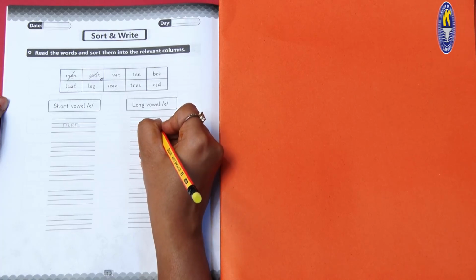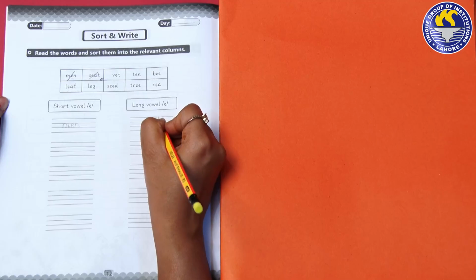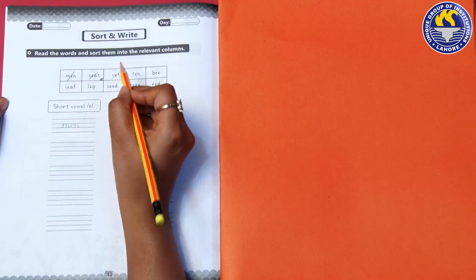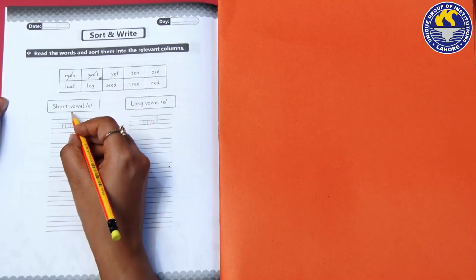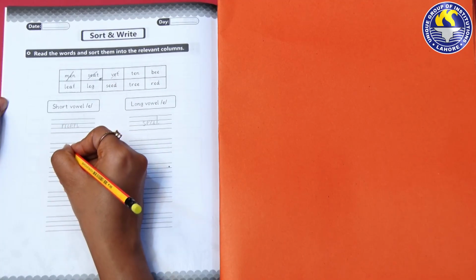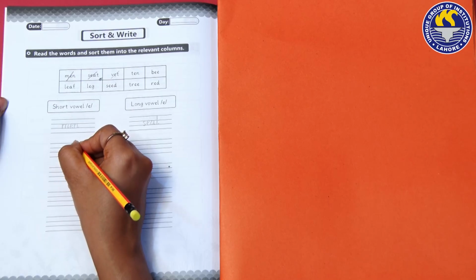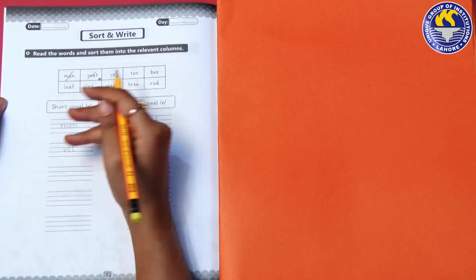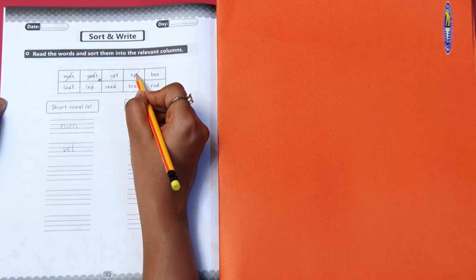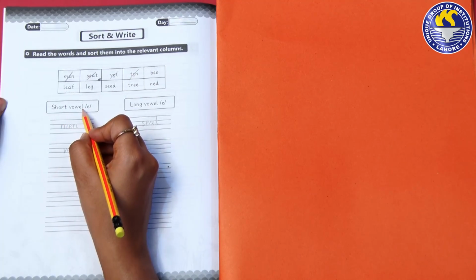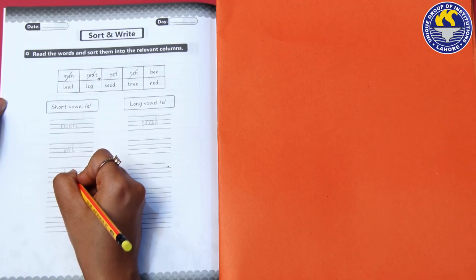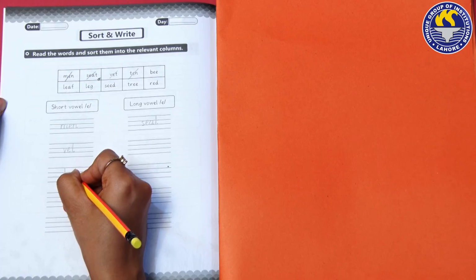E, A, T. Seed. Next we have wet. One single vowel. So it will definitely fall into the group of short vowel E. Wet. Next we have ten. One single vowel. So it will definitely fall into the short vowel E group. Why does it occur in the short vowel E group? Because it contains the short vowel E.